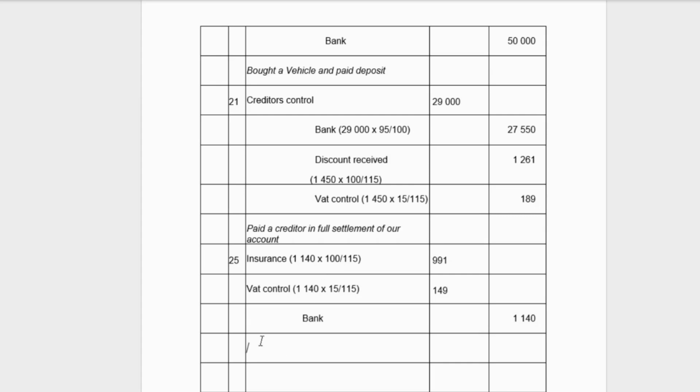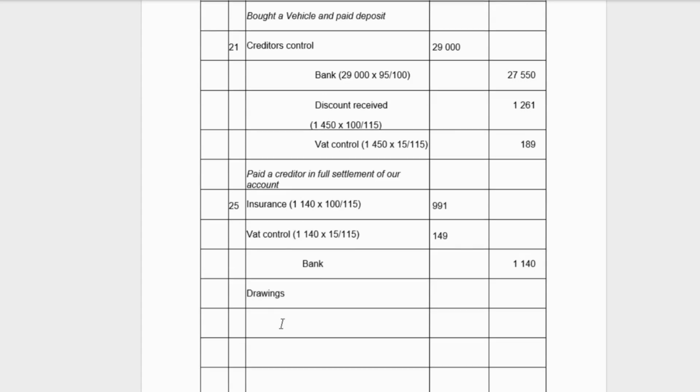Whenever the owner makes a withdrawal, it's going to be drawings. Drawings in the owner's equity account decreases, so we debit drawings because whenever owner's equity decreases, we debit. So we debit drawings and then we credit what? Bank. We credit bank because there's a decrease in the bank, right?